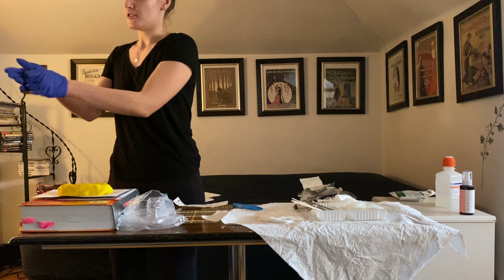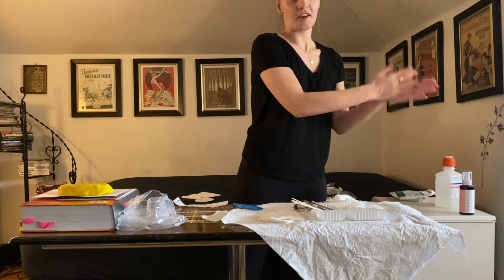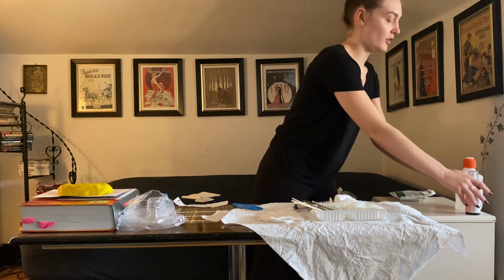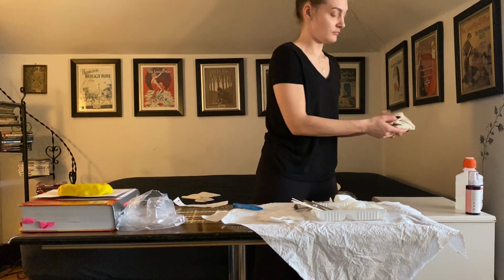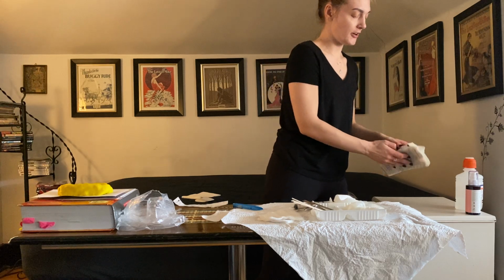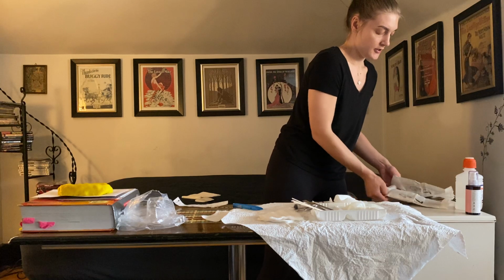And then I'm going to be disposing of the gloves as well, performing hand hygiene again. And then I'm going to be putting on my sterile gloves here. Just being very careful when I'm putting on the sterile gloves. And again, normally this would all be done at waist height.